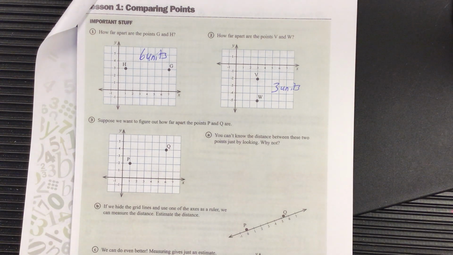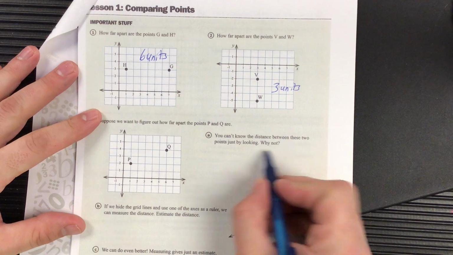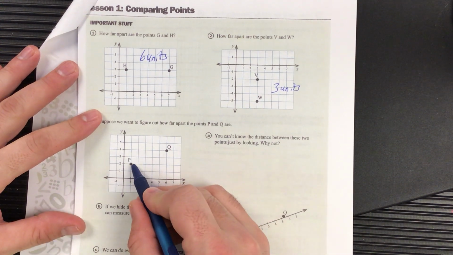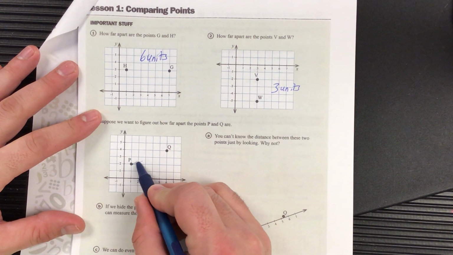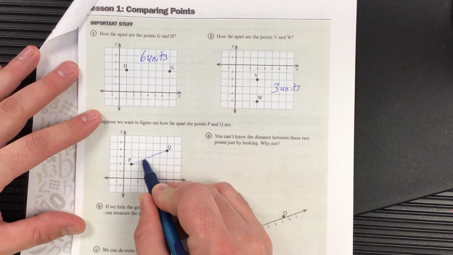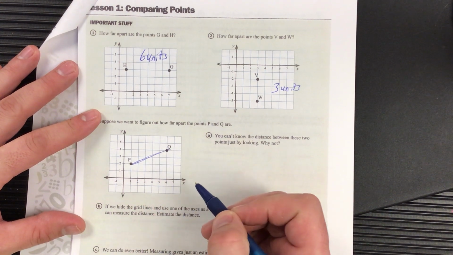Suppose we want to figure out how far apart Q and P are. Can you get it by looking? It says you can't know the distance between these just by looking. Why? Because you don't know that diagonal distance.